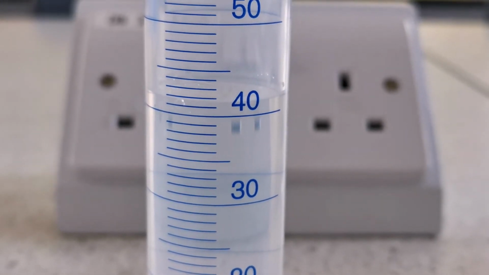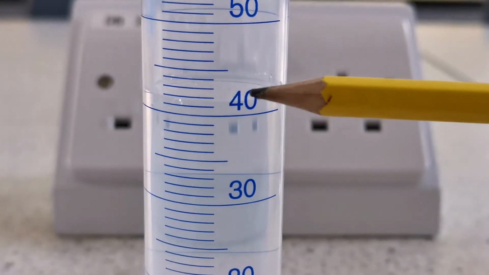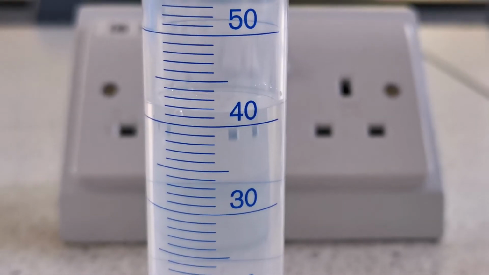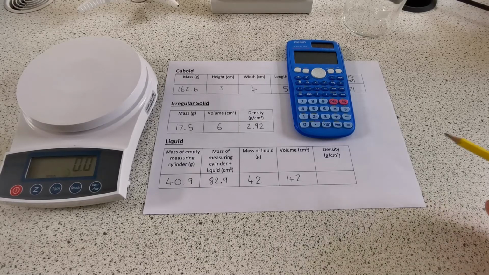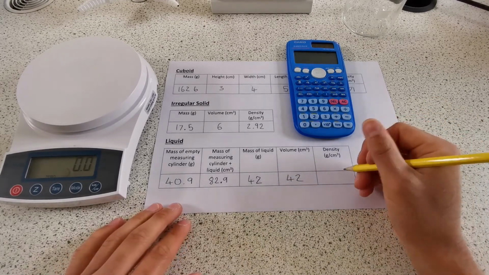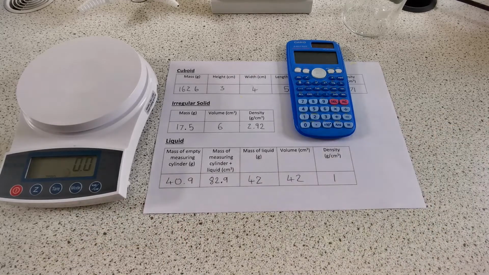To get the volume of the liquid, we just need to look at the side of the measuring cylinder. As you can see, it is 42 centimeters cubed. Then all that's left to do is divide the mass of the liquid by the volume of the liquid. 42 divided by 42 is 1 gram per centimeter cubed.